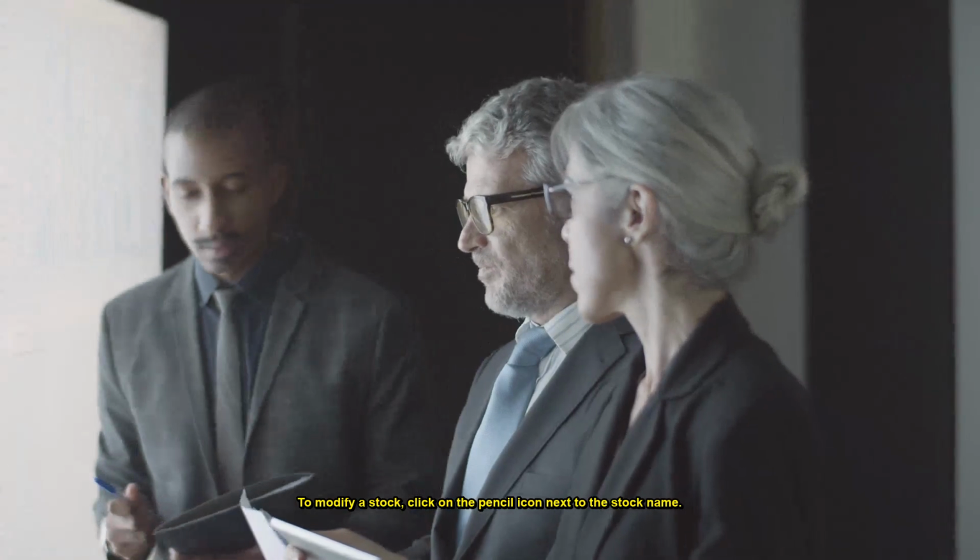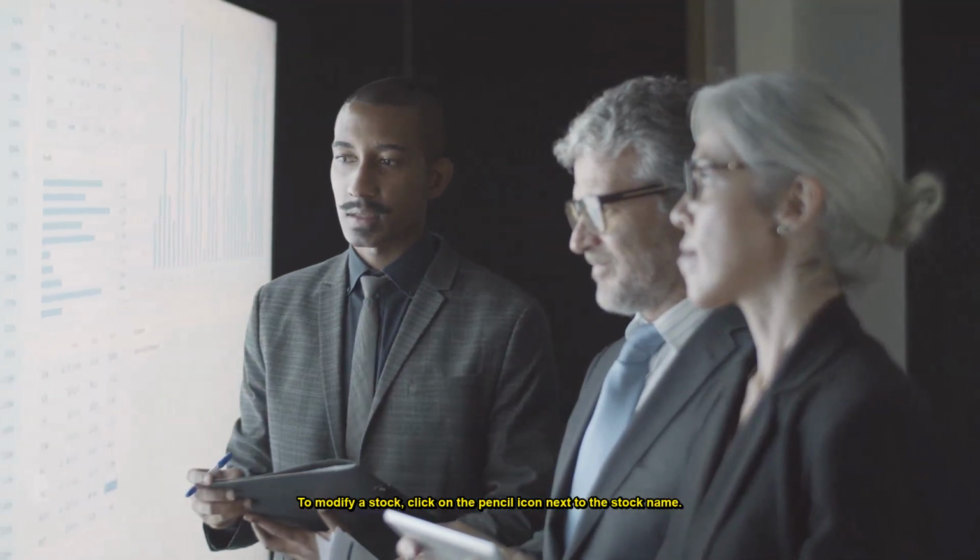To modify a stock, click on the pencil icon next to the stock name. You can change the number of shares, purchase price, or the stock status. After making adjustments, save your changes to keep your portfolio up to date.